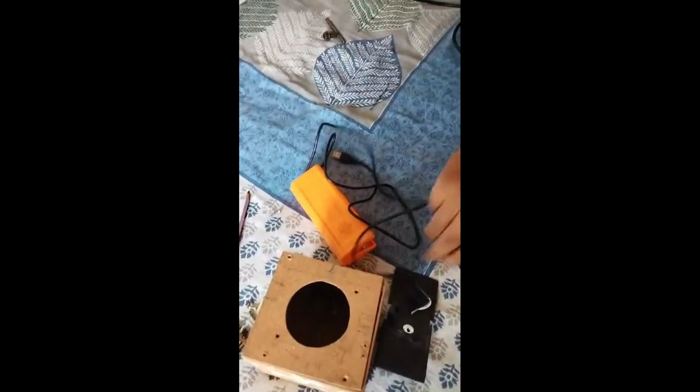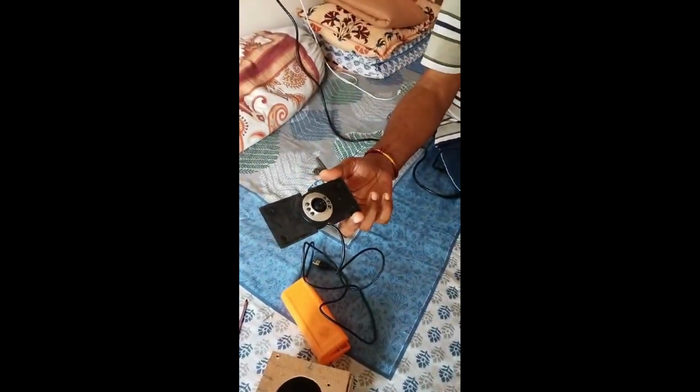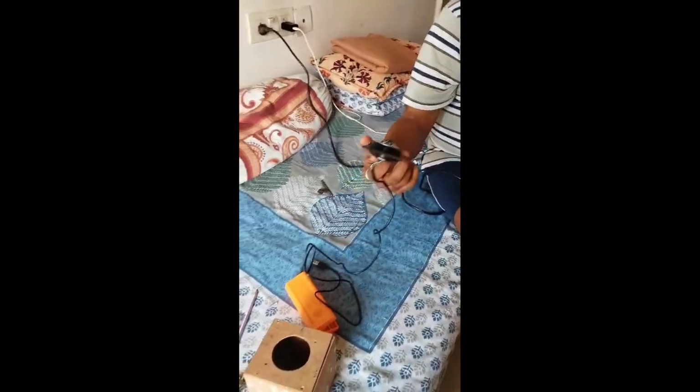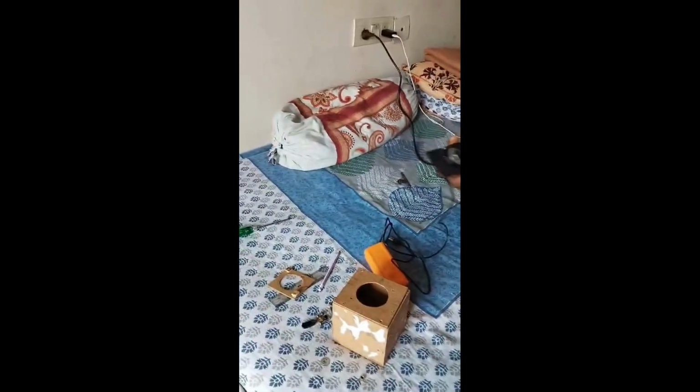So this is just the body and this is the microscope. It's in a rudimentary stage. I'll have to work on the optics more. But this one is going to give me about 400x.